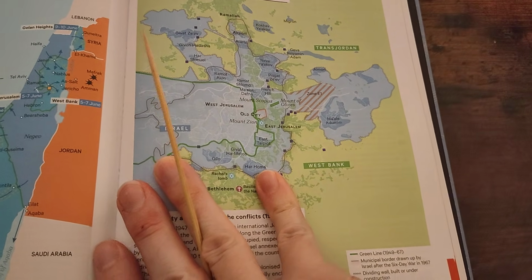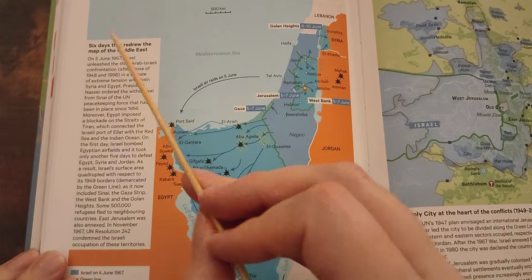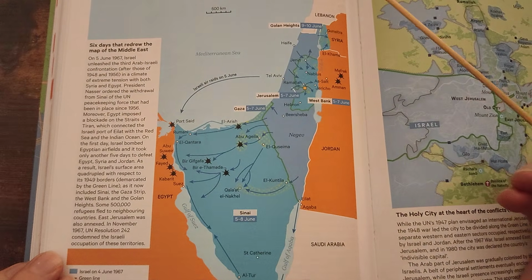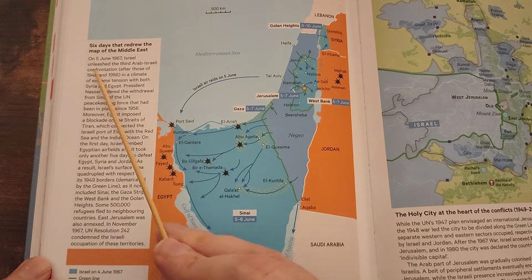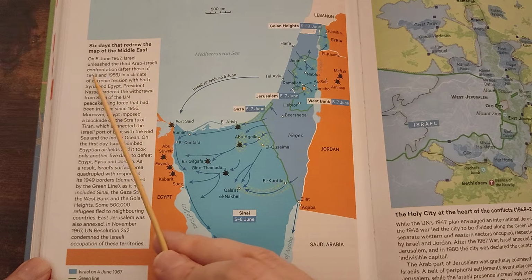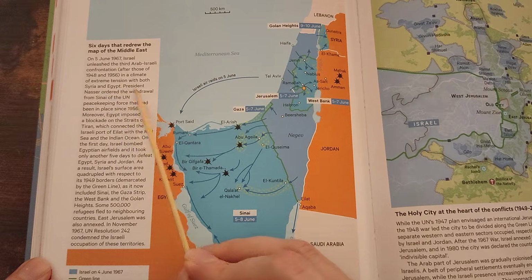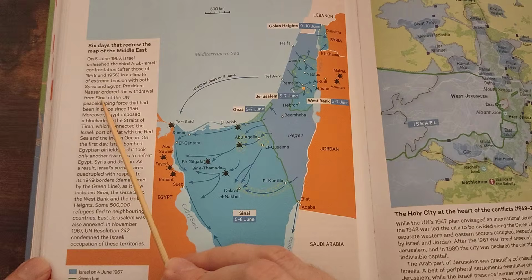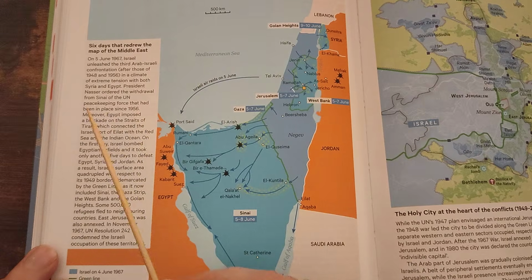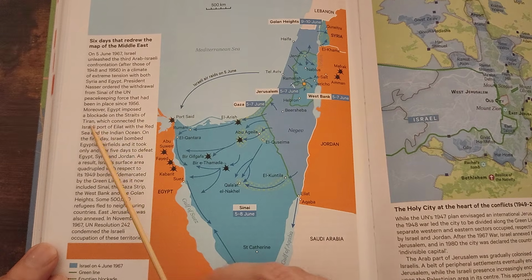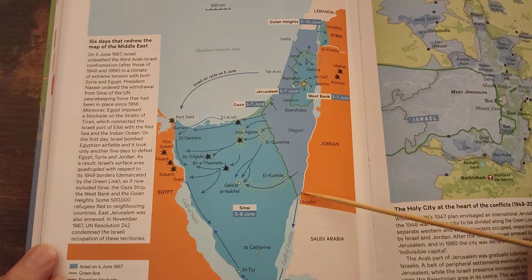Okay, let's discuss the Six-Day War then. Titled 6 Days That Redrew the Map of the Middle East. On the 5th of June 1967, Israel unleashed the Third Arab-Israeli confrontation, after those of 1948 and 1956, in a climate of extreme tension with both Syria and Egypt. President Nasser ordered the withdrawal from Sinai of the UN peacekeeping force that had been in place since 1956. Moreover, Egypt imposed a blockade on the Straits of Tiran, which connected the Israeli port of Eilat with the Red Sea. That's down here.